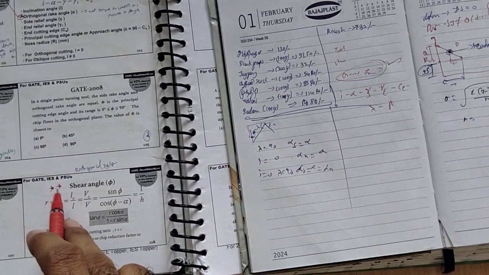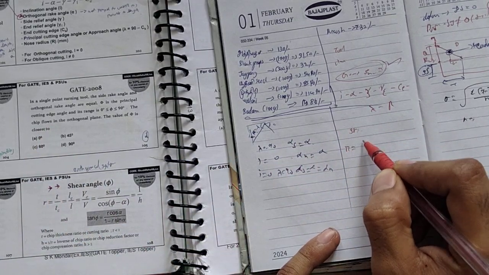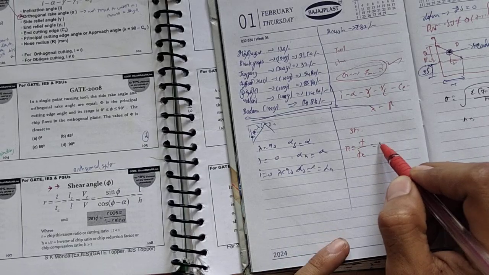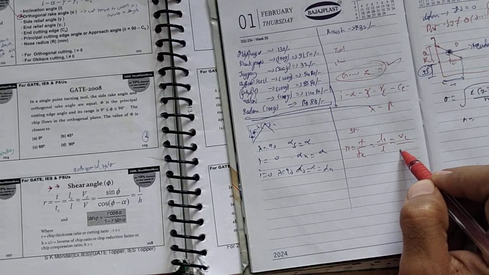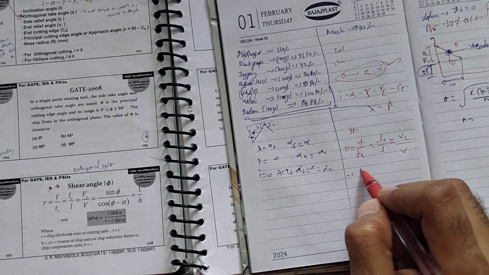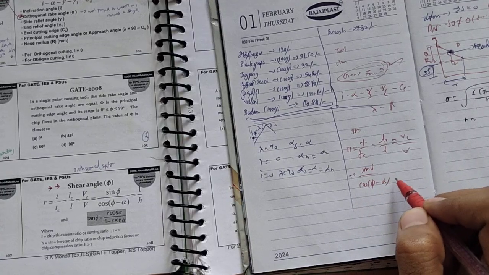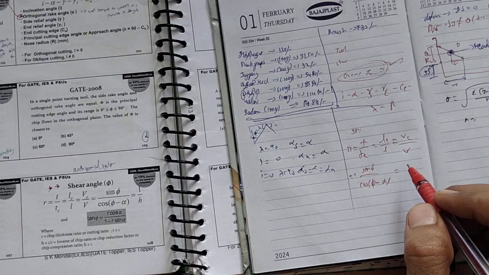Let us see this one, the shear angle. I think you don't know about shear angles. So r is considered, that is t by tc, okay. t by tc is also very important, and lc, the length of chip divided by the length of the uncut, equals vc, the velocity of the chip divided by v, which equals sine of shear angle divided by cos of shear angle minus alpha. This is shear angle minus alpha, and alpha is also the rake angle, okay.